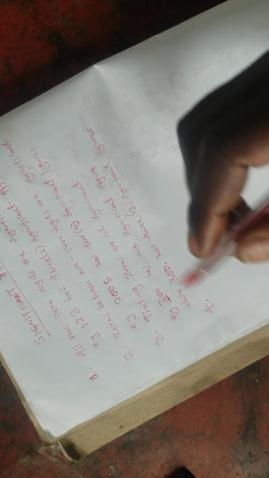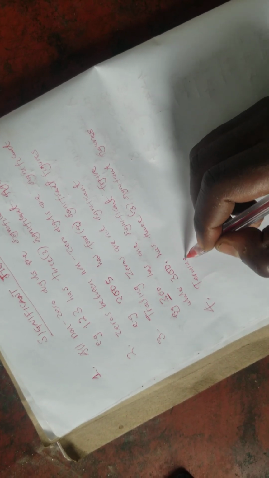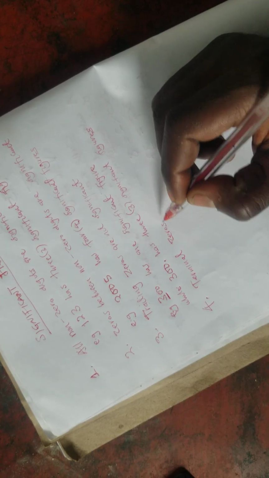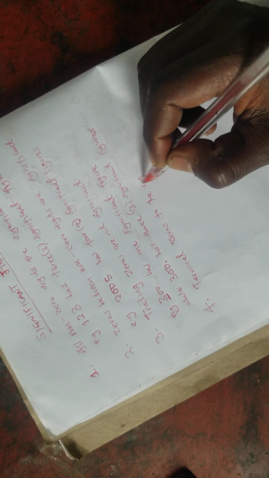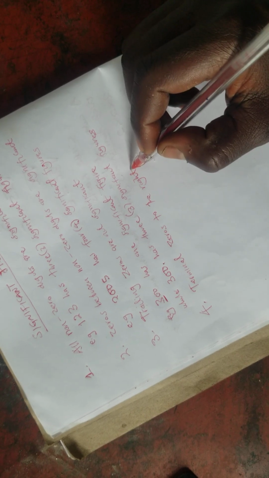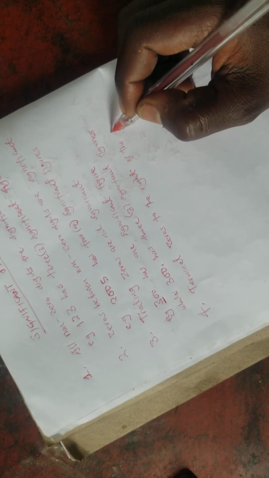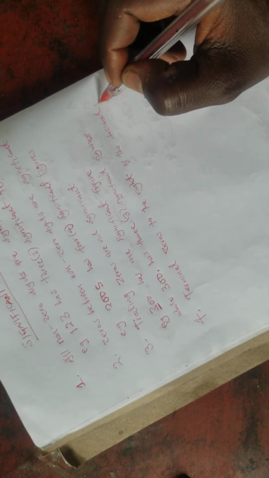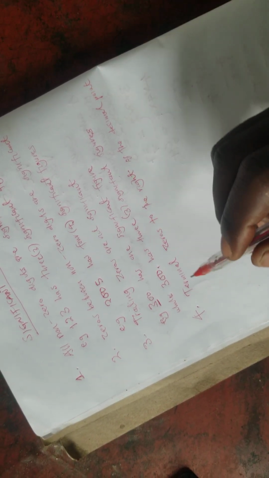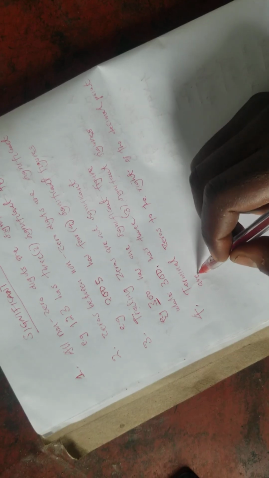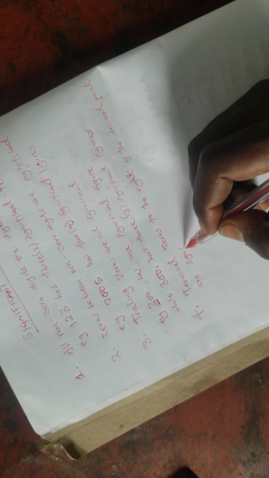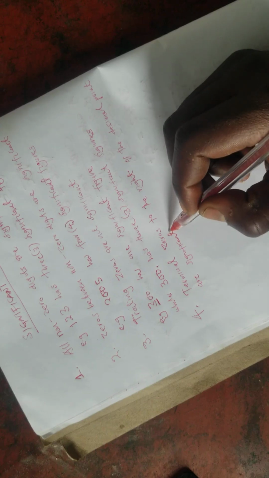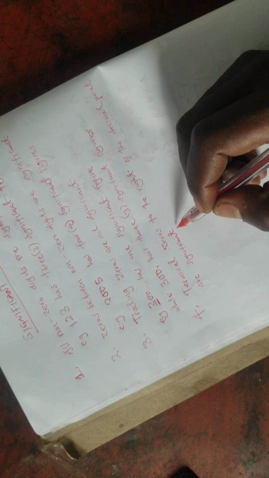Okay, let's look at rule number 4. So terminal zeros to the right of the decimal point are significant.